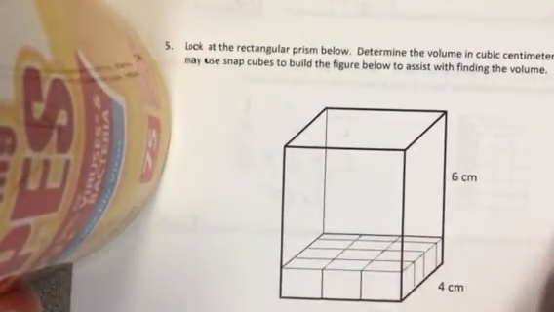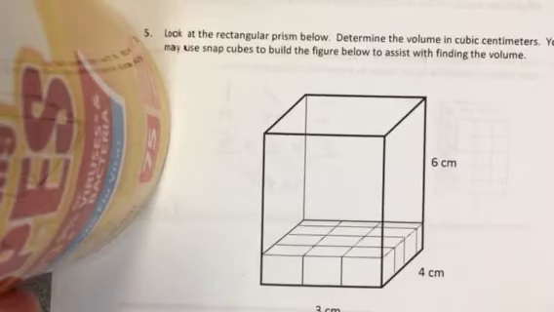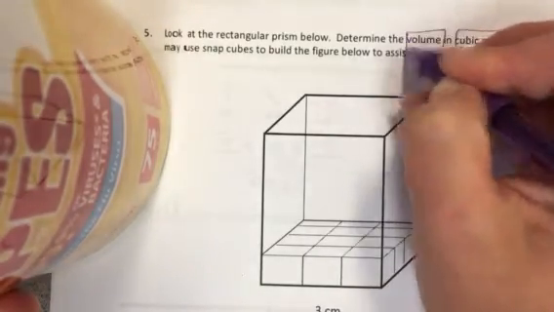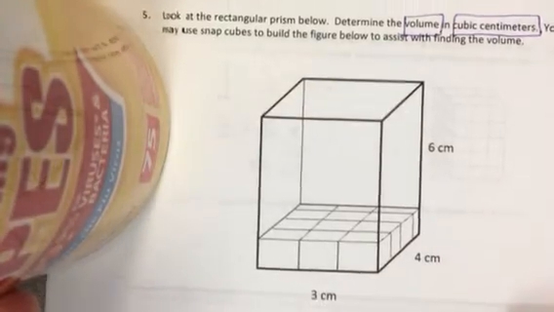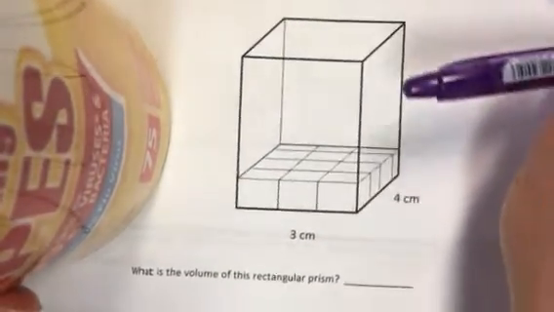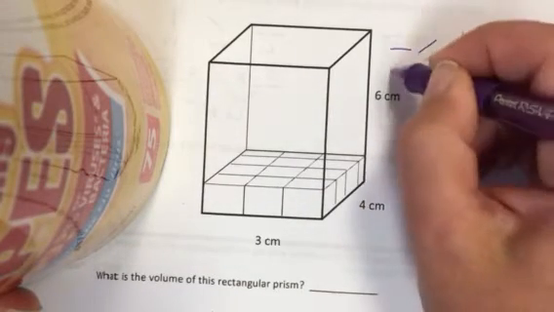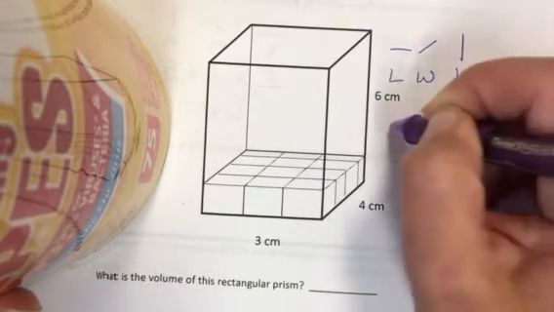Okay, let's move on to the next one. Look at the rectangular prism below. Determine the volume in cubic centimeters. I have to find volume. You may use snap cubes to help us. I'm looking for a straight across, a diagonal, and up and down, a length, a width, and a height.